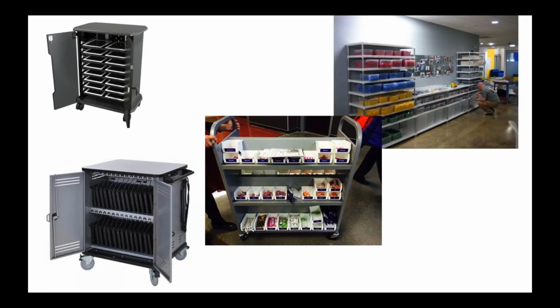In terms of laptop carts or iPad carts, I've seen people actually take Pelican cases, the ones with the styrofoam inside, and cut them out and drop their iPads or laptops in that way. And then it's in a durable case so they can transport it between buildings, whereas a cart is a little bit difficult to do that with.